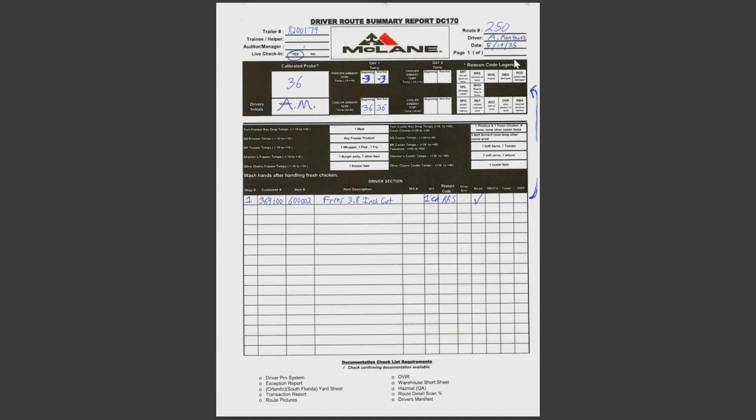The reason code legend over here has all the codes for any items that you returned or that were not in the warehouse, or if it was mispicked or whatnot. Now, thermometers, it says calibrated probe. You write down the temperature of the thermometer and you write your initials down. And if you complete your route in one day, you will put your temperature for the freezer as well as for the cooler.